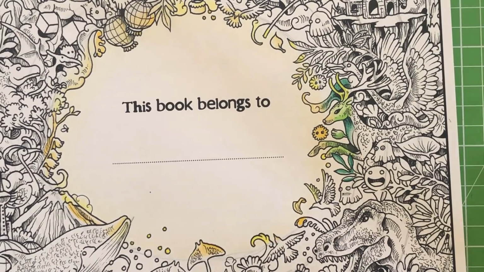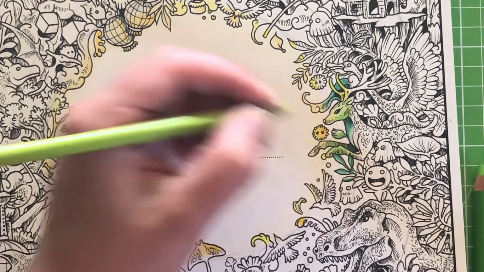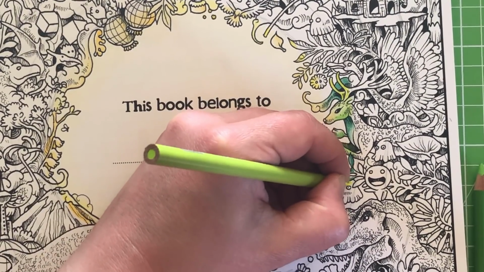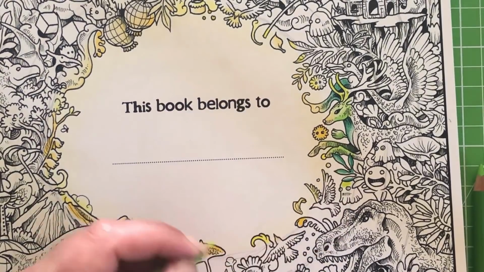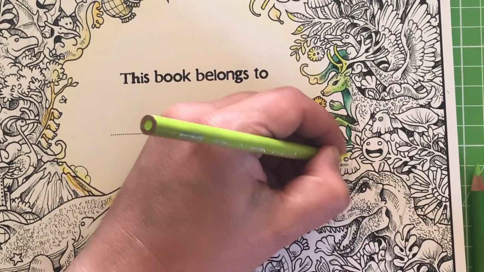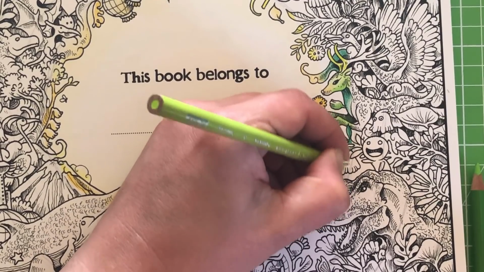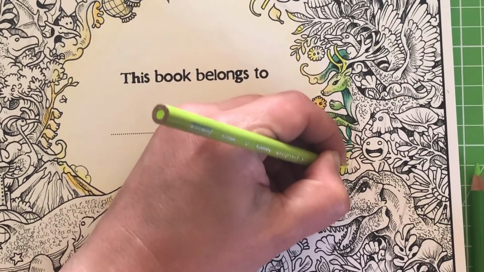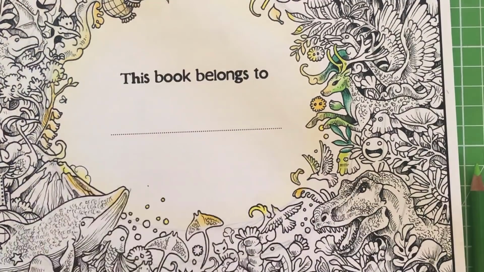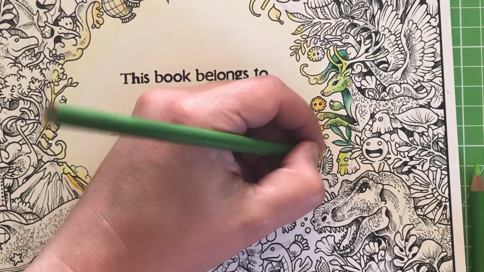There we go. This little guy down here reminds me of the little ghosts from Pac-Man. That's what it makes me think of. Apple green here.